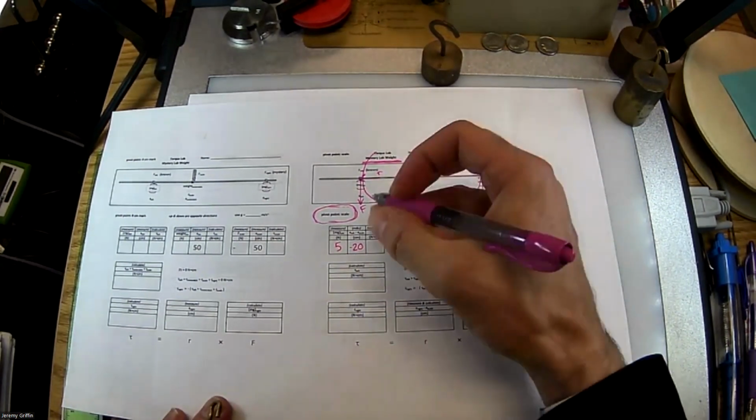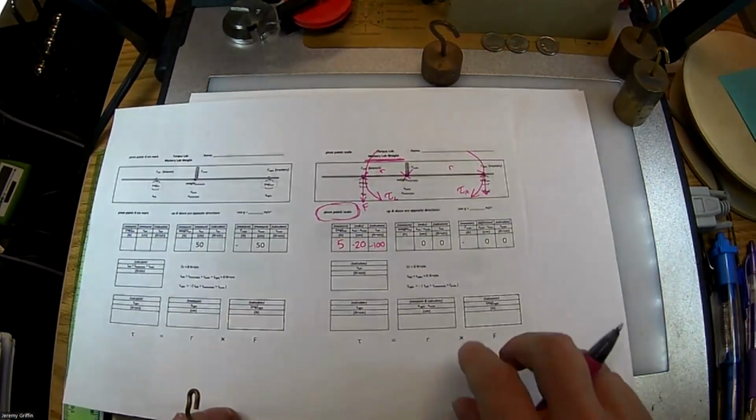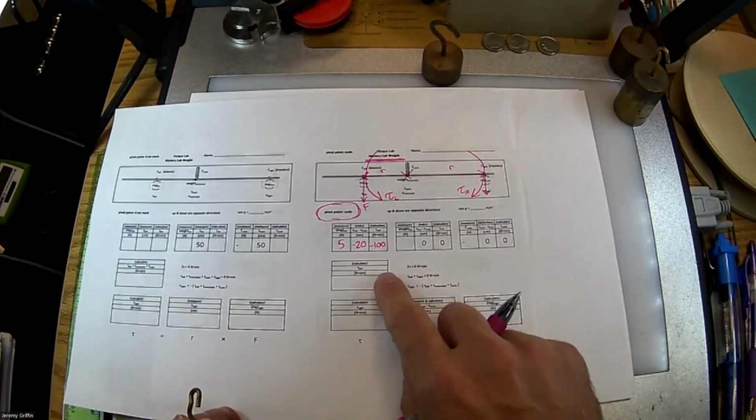What is 5 times negative 20? Negative 100, and the unit is Newton centimeter, right? Negative 100 Newton centimeter. So that's how much torque. Saying let's go counterclockwise. Is that right?